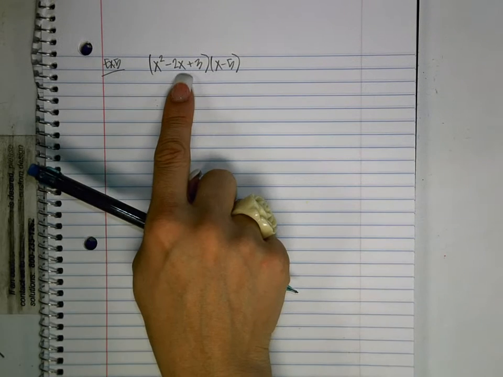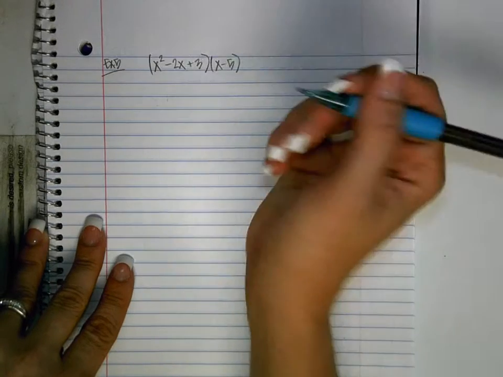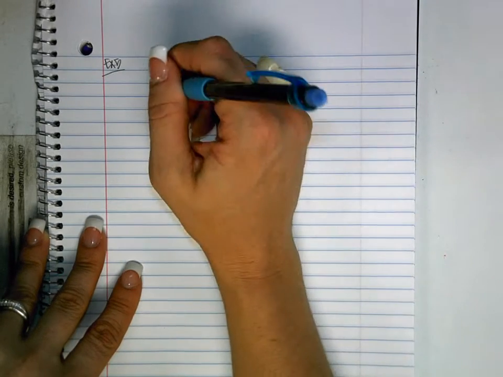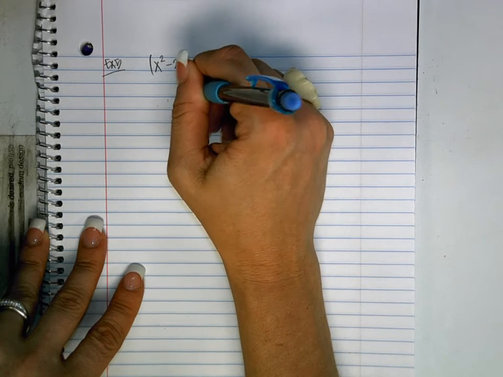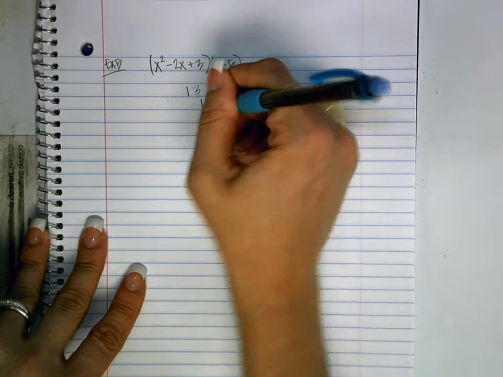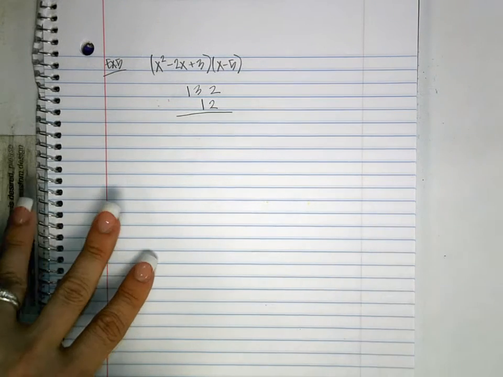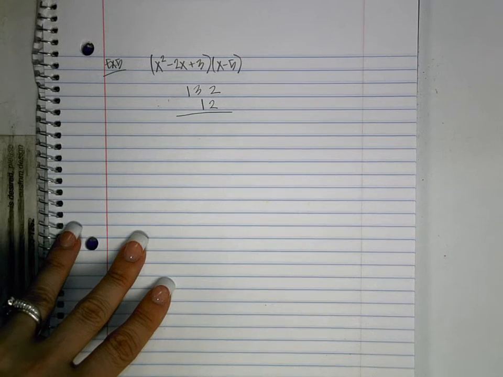Okay, so I'm going to multiply those together. I'm going to show you something called the old school method. What I want you to remember is elementary school multiplication. If I asked you to multiply 132 multiplied by 12, you don't have to write this part down. I just want you to get a concept.